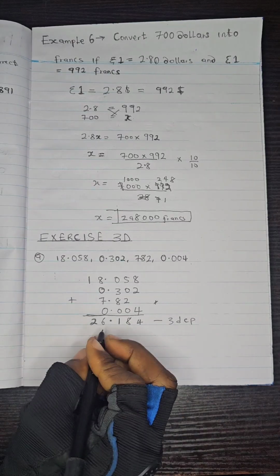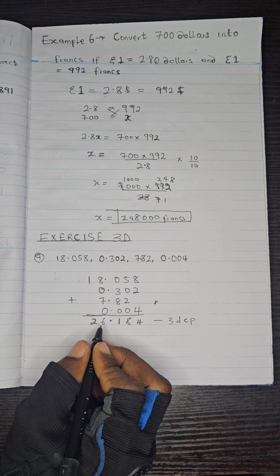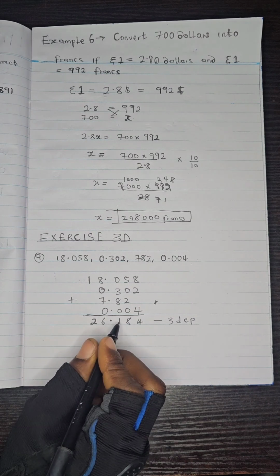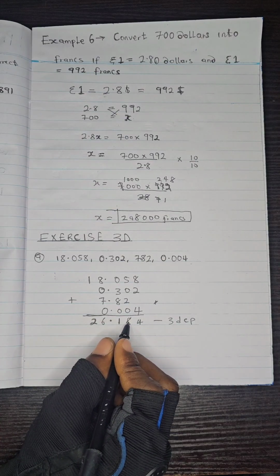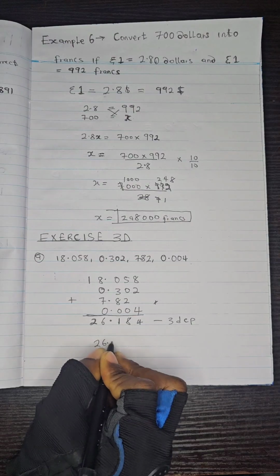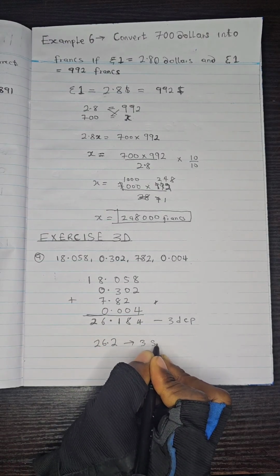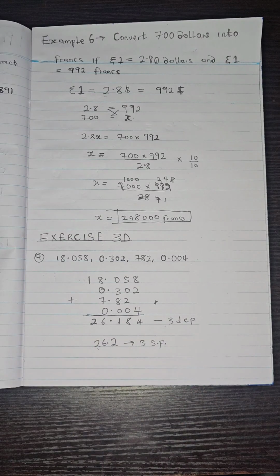So significant figure means the first three real figures or digits you meet. So this is 1, 2, and 3. So we have to also have only 3 figures. So we check the next value. If it's up to 5, this is up to 5, so you add it here. So you have 26.2 in 3 significant figures. So this is your answer in 3 significant figures, while the other one is your answer in 3 decimal places.